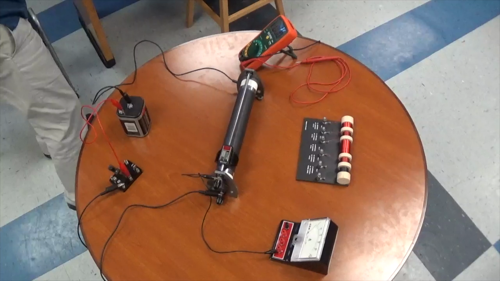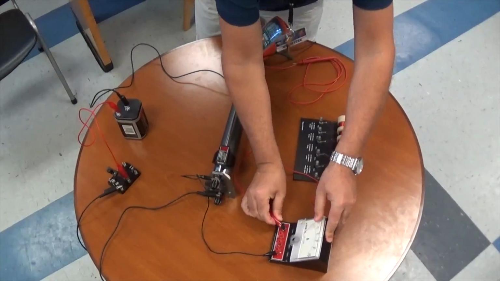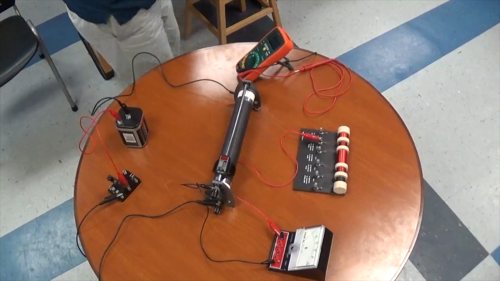Then we take an alligator clip from the top cap of the two-capped end of the rheostat to the negative end of the ammeter. Then we take an alligator clip from the positive end of the ammeter to the negative end of the resistor spool.